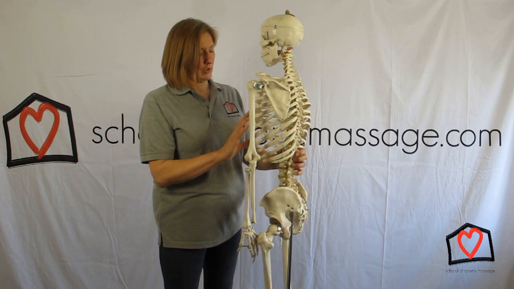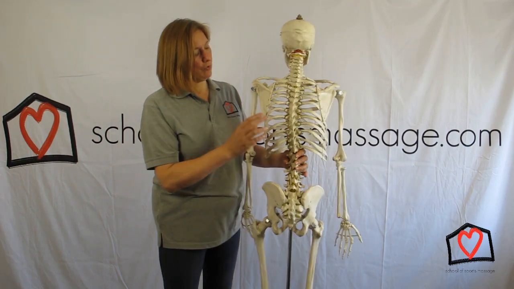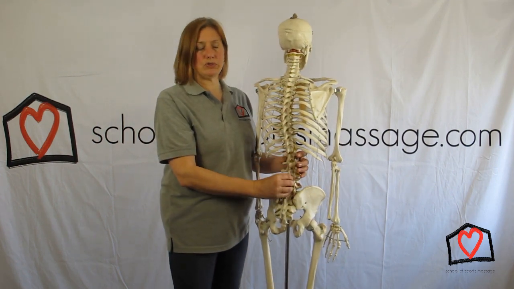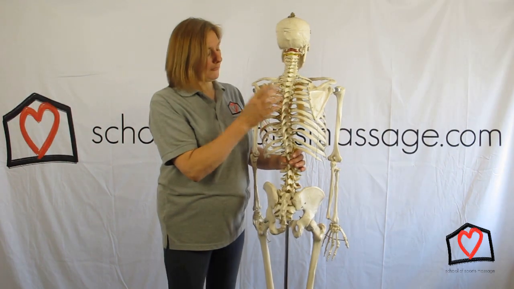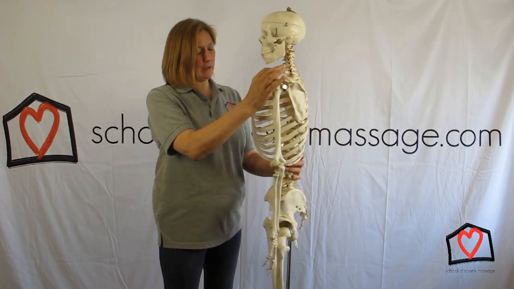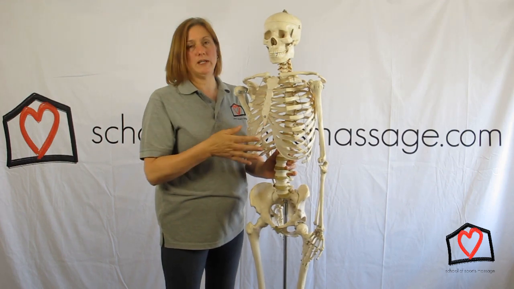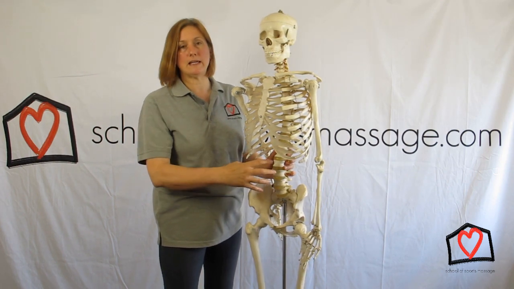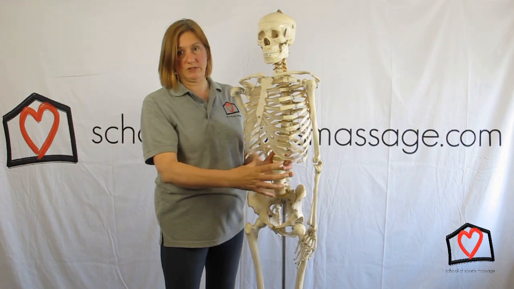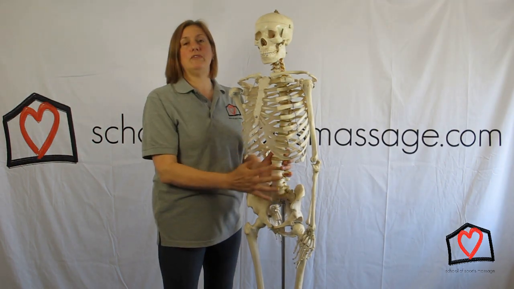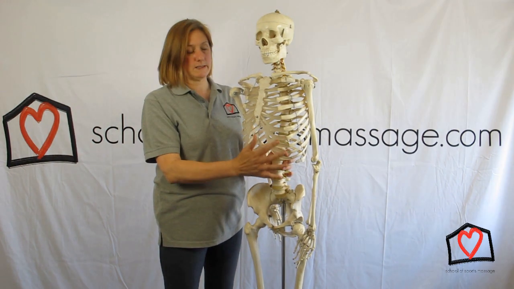What else have we got? All the way up and down the spine, you've also got the small muscles, the multifidi, and then all your abdominal muscles, so rectus abdominis up the front here, your internal and external obliques, and your transverse abdominis all affect the spine.